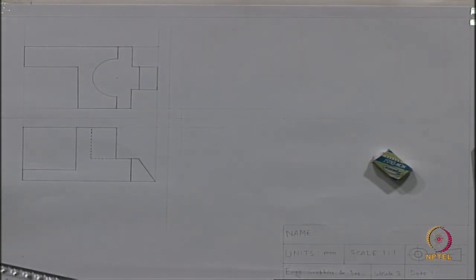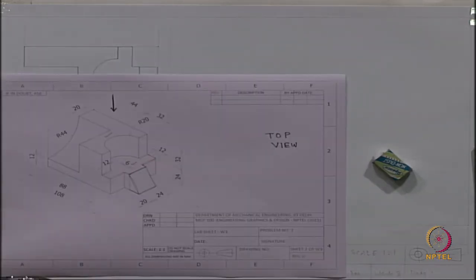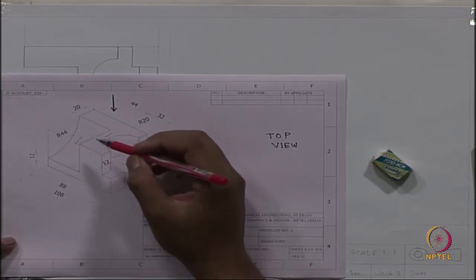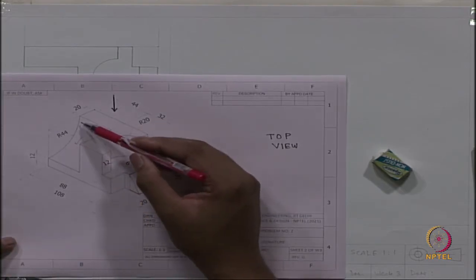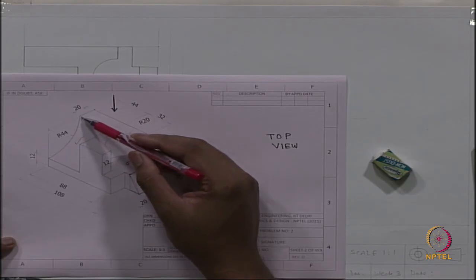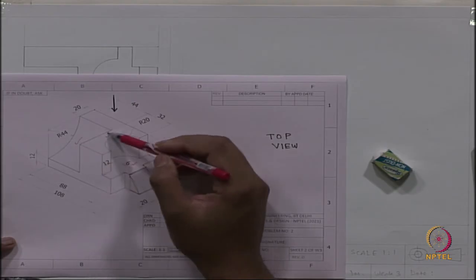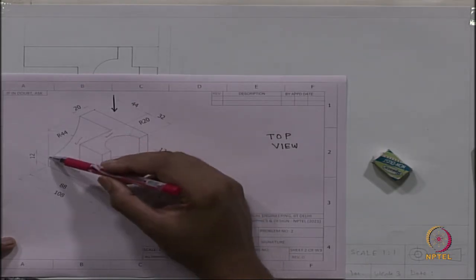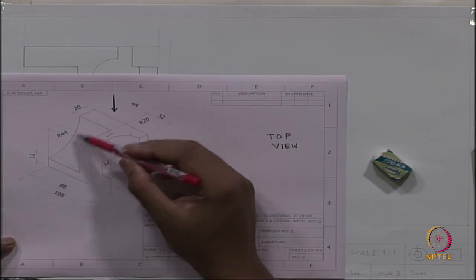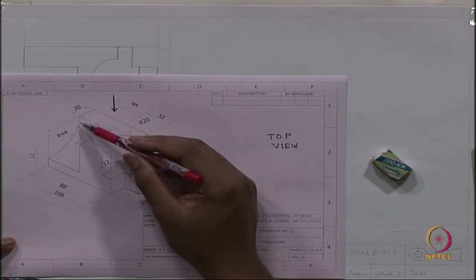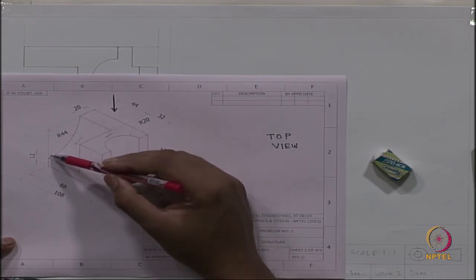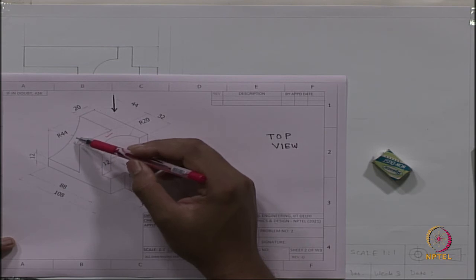Still another feature is left for the top view, that is this curved feature. Again similar to the front view, if we look from the top also, we will see this and this 44 by 44 that we have already drawn, and this whole curved surface we will see as a line. Instead of this curved surface, we will see a line of 44.